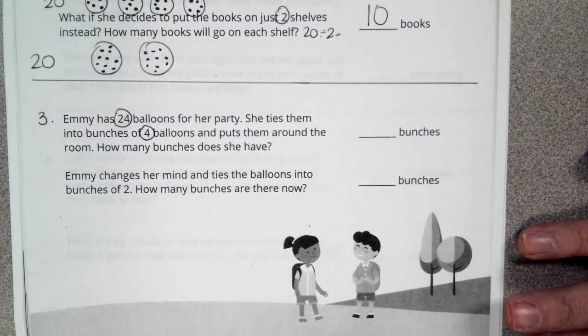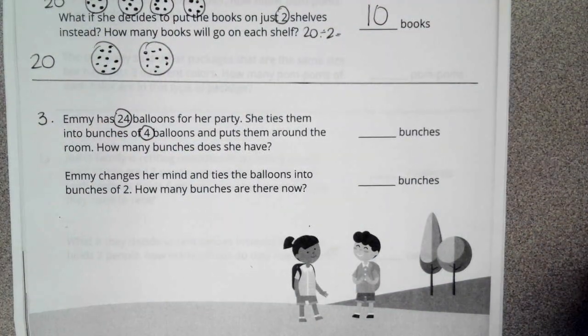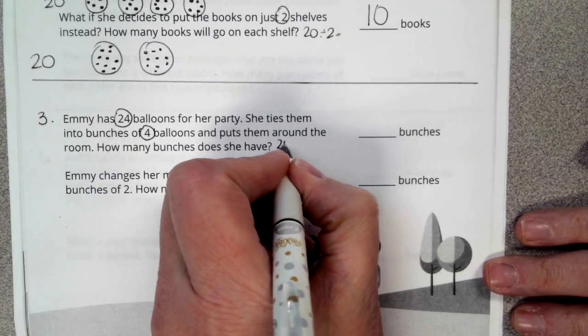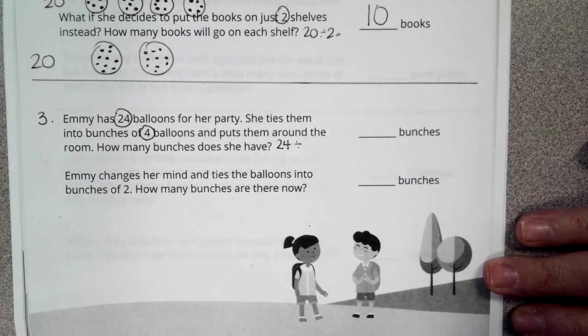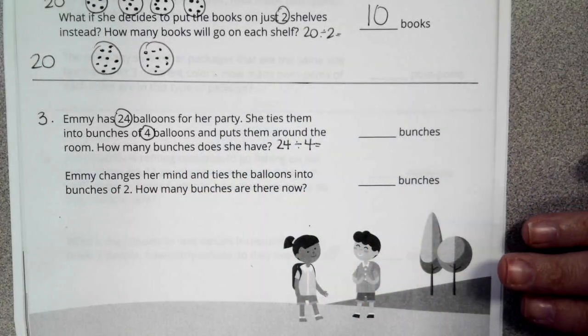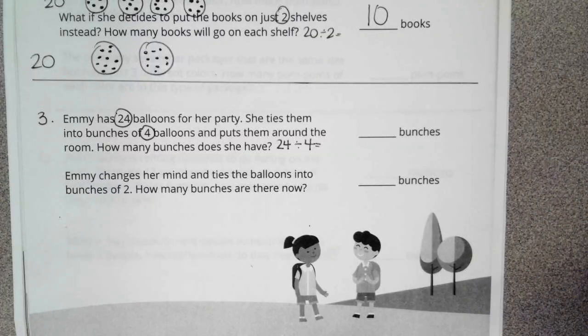and 4. In division, what do we always start with? That's right, the big number. 24 divided by what? 4. Okay, don't say it if you know it. Pause the video, draw the groups, and see if you get the same answer I do.